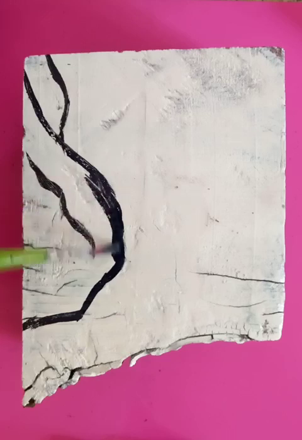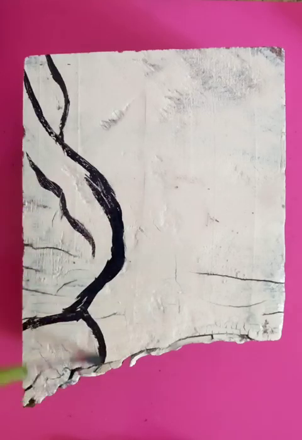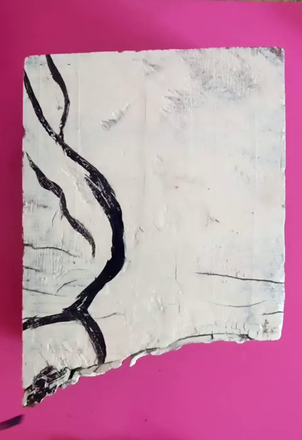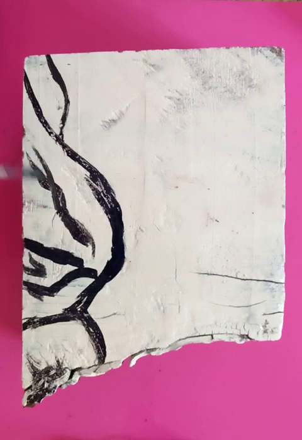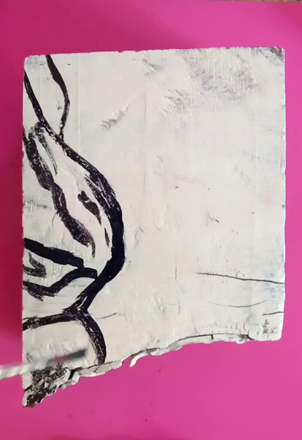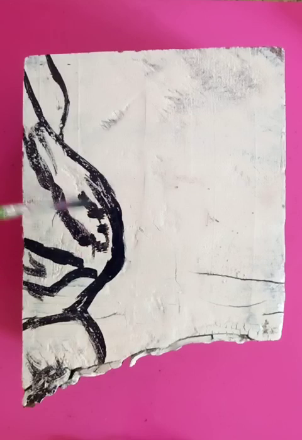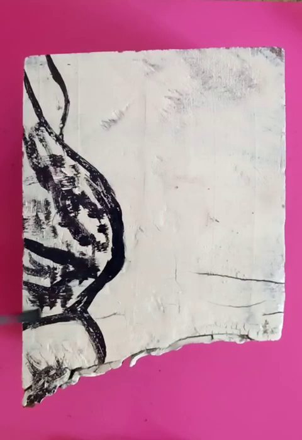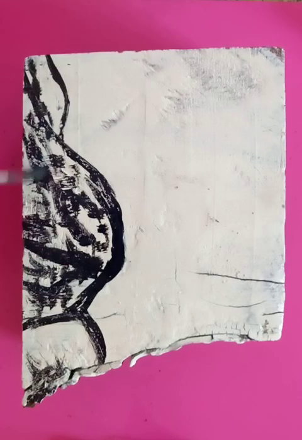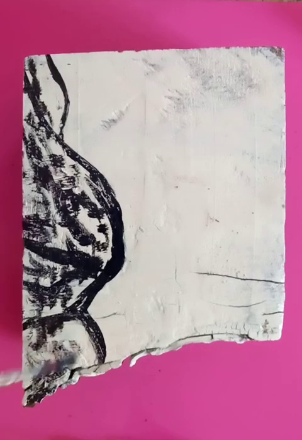Okay, you can see, after putting the land formation, just put some brush strokes here like this one, so that you can see the hills.